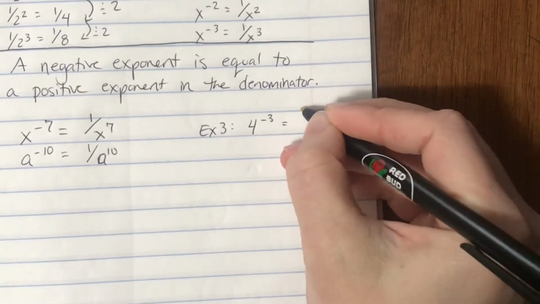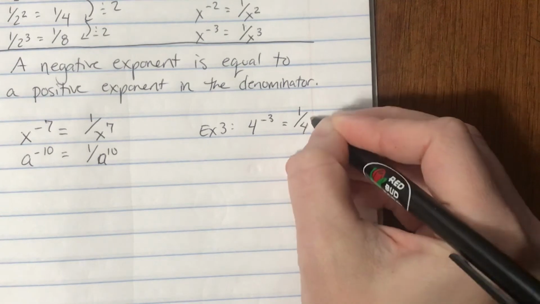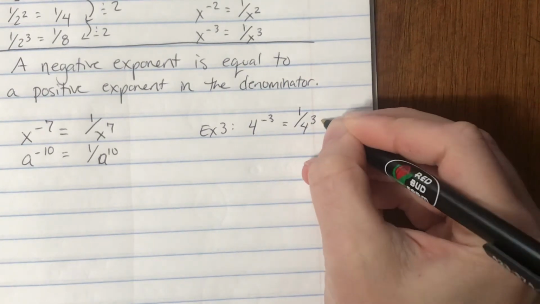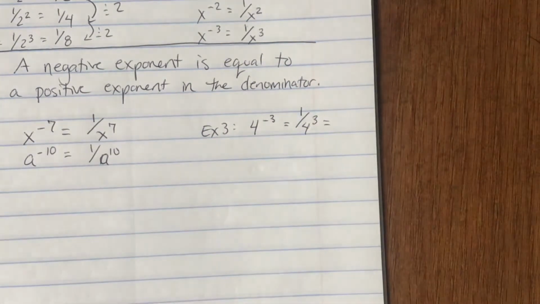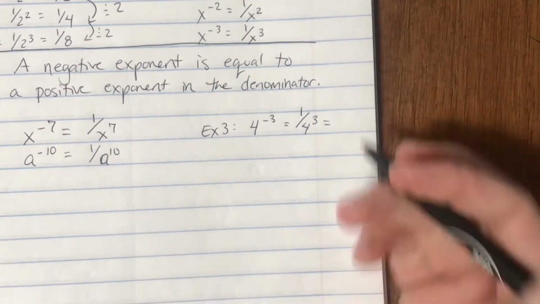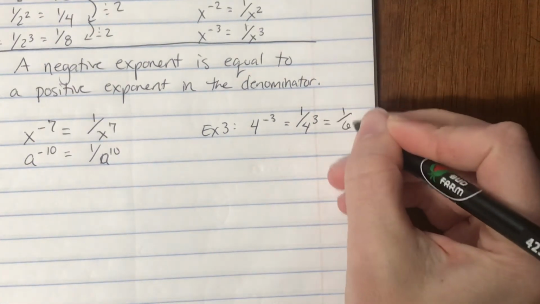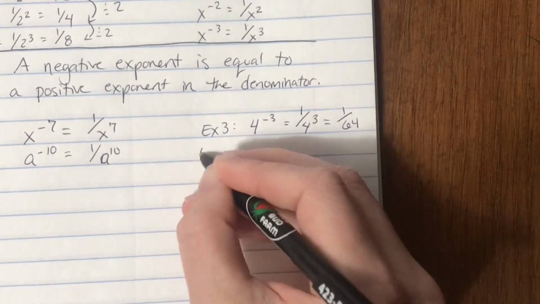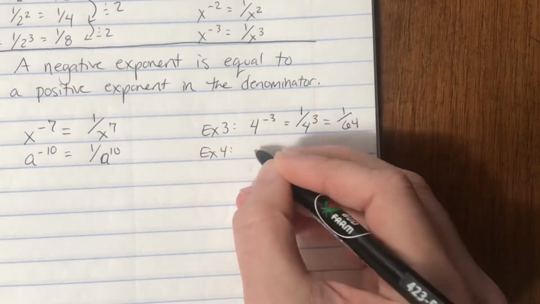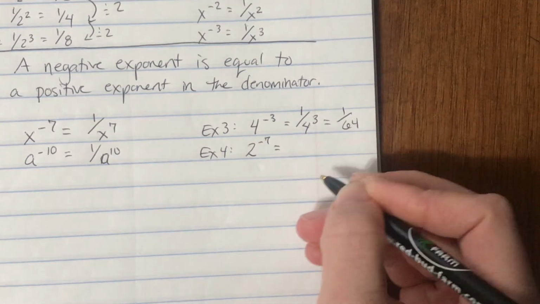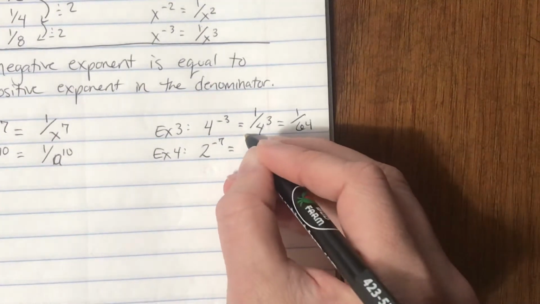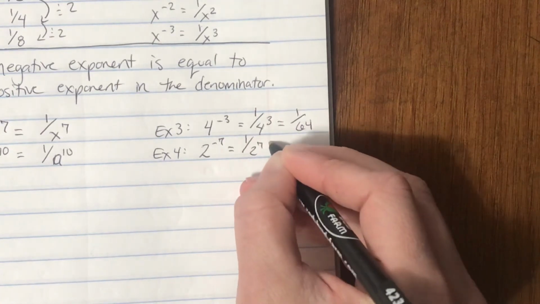You're going to want to actually solve that. So you can go ahead and flip it, 1 over 4 to the 3. But then you're going to want to actually evaluate that and figure out, well, what is 4 to the 3rd power? 4 times 4 times 4, again, type it in Desmos or a calculator, is going to be 64. So this is actually 1 over 64. And one more example like that. What if we did 2 to the -7th? As a positive exponent, that will be 1 over 2 to the +7th.